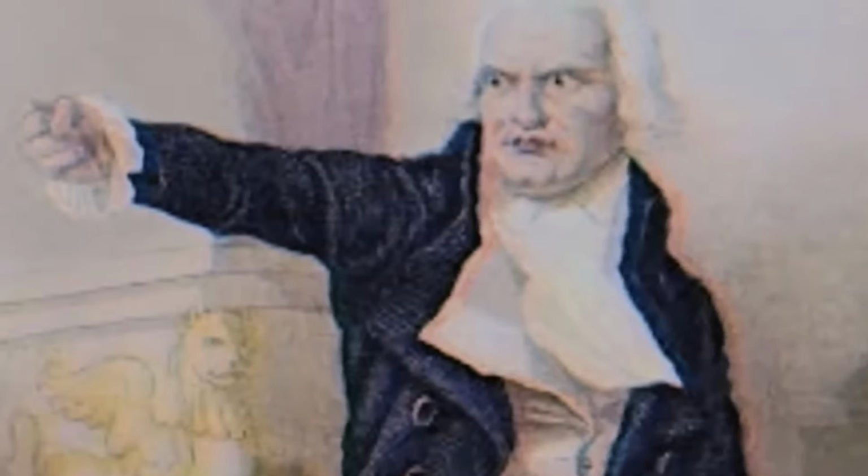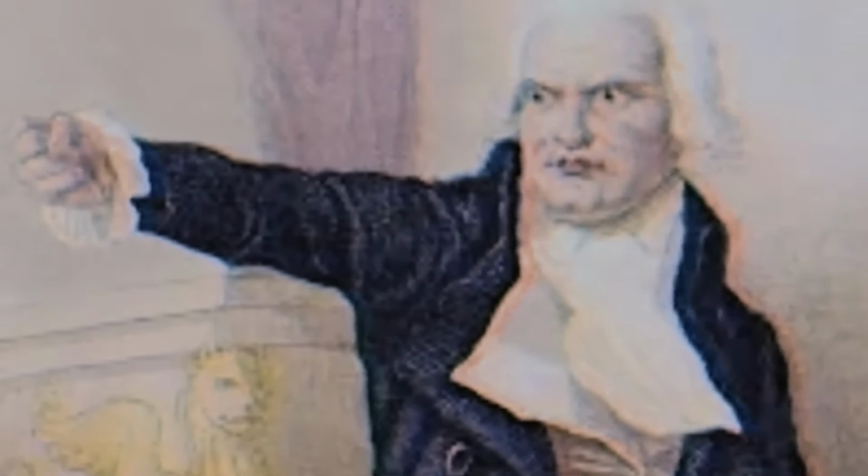Georges Jacques Danton, one of the fathers and great figures of the Revolution. Danton was the spokesperson for the Third Estate. He was always in favor of the French people. From the start of the Revolution, he spoke at various conventions in favor of citizens' rights.